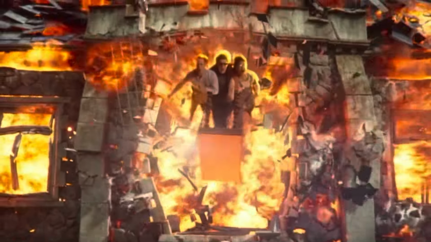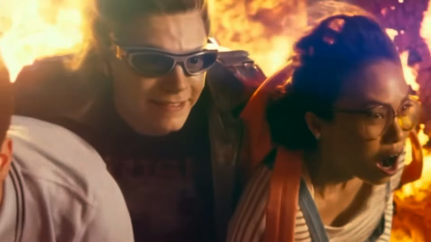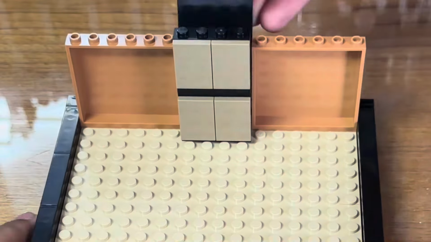Quicksilver was definitely my favorite character in X-Men Apocalypse, and I really like the scene where he rescued the civilians from the X-Mansion whilst it was exploding. So I decided to recreate that scene.